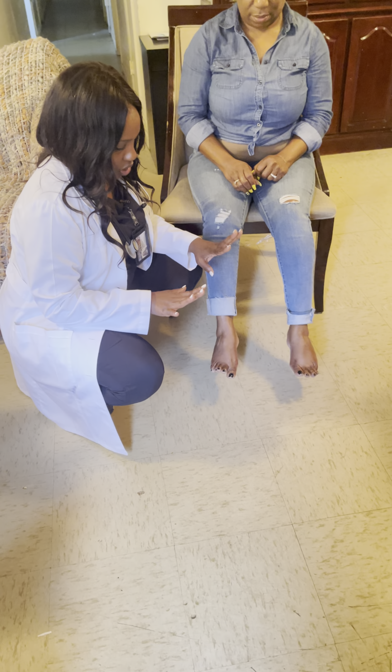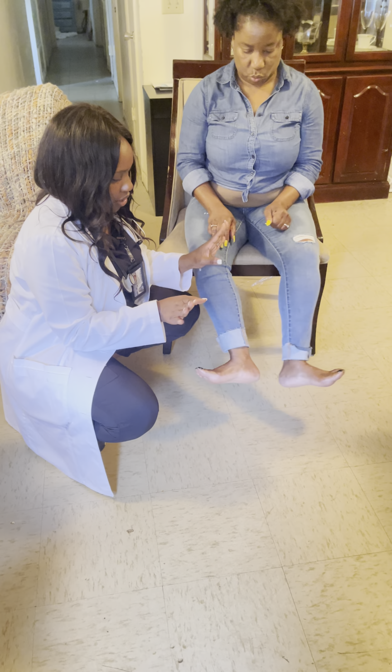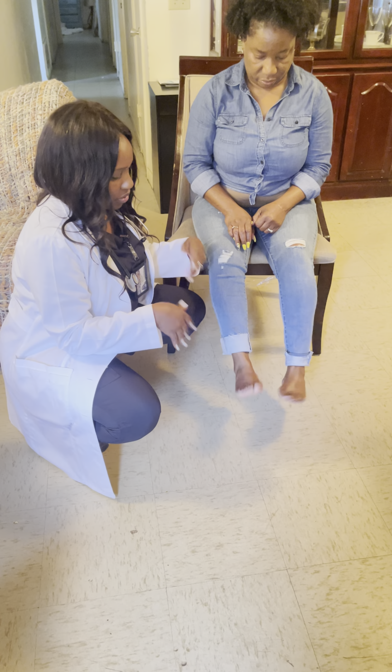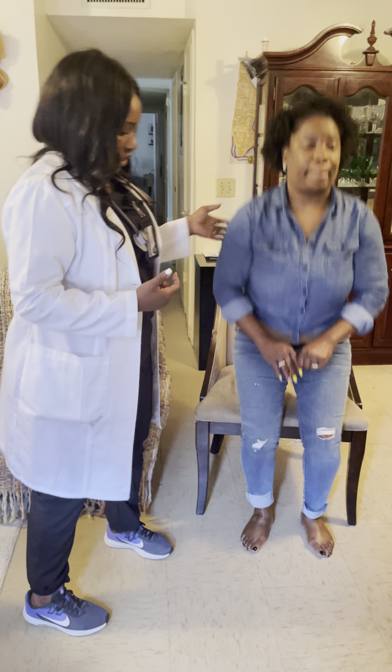Open your toes up, your toes, not your feet, your toes, and then close them up. Okay, and then your ankle, you're gonna flex and extend, dorsal plantar, and then you're gonna evert in, evert out, and then rotate. Not your body, just your toes. Okay, yes, just flex. Okay, and then stand up for me. We're gonna do your knees.